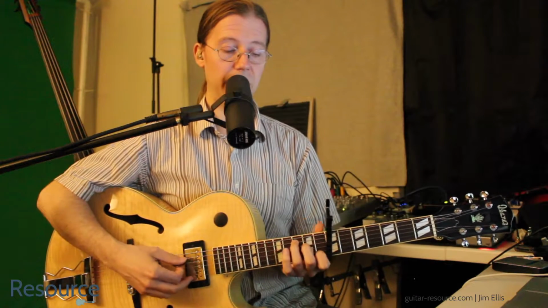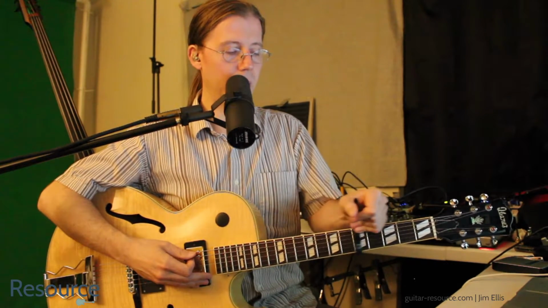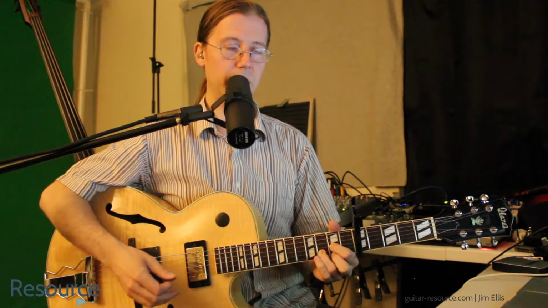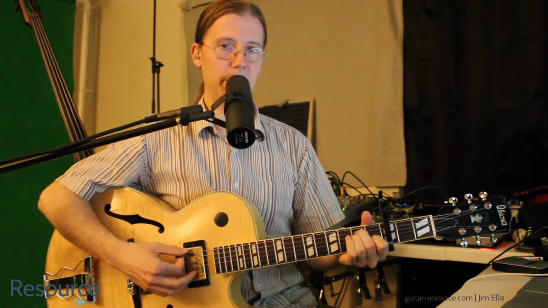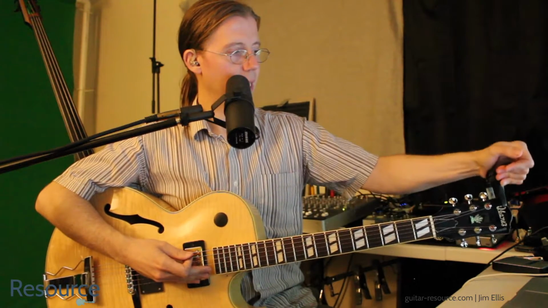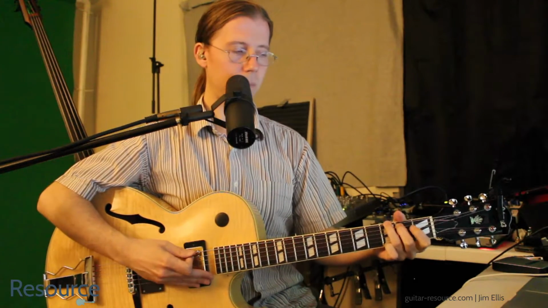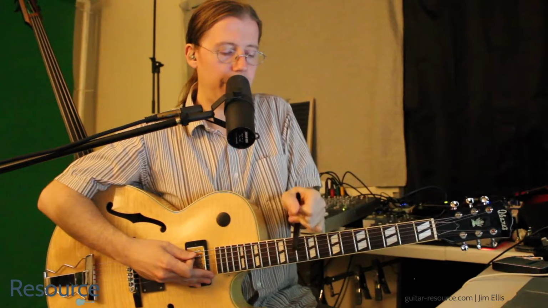So again, let's compare that to some of the previous ones. So remember, these are all G chords. Shifting back with a capo on the 5th fret, playing the D shape. Capo on the 3rd fret, playing the E shape. And then again, open G.